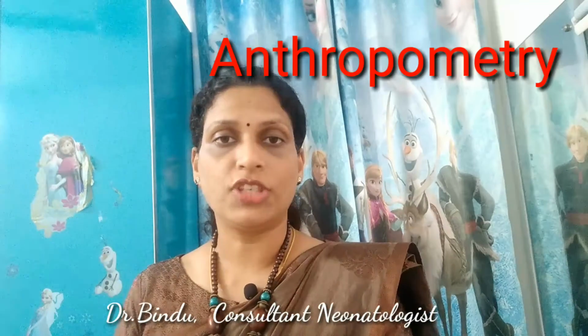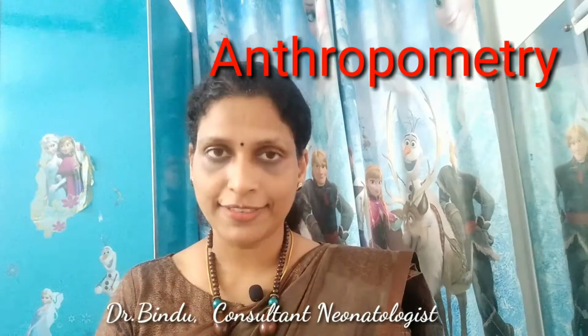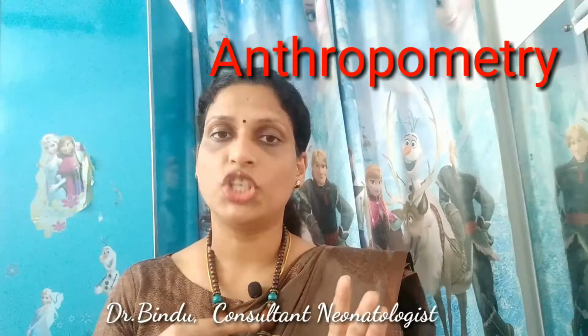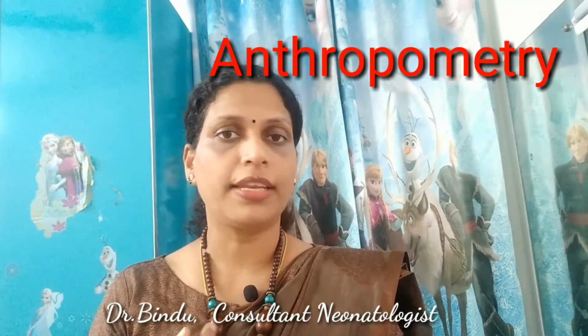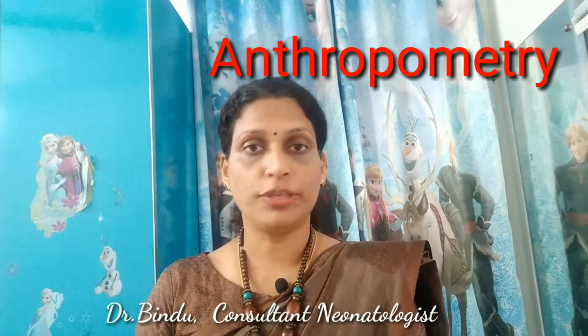After the head to foot examination, you should be going to the anthropometry. Anthropometry will be discussed in another session. So you should mention about the weight, the height or length of the child, the head circumference, the mid-arm circumference, the chest circumference, the arm span, the upper segment lower segment ratio, all the important measurements you should mention in the anthropometry.